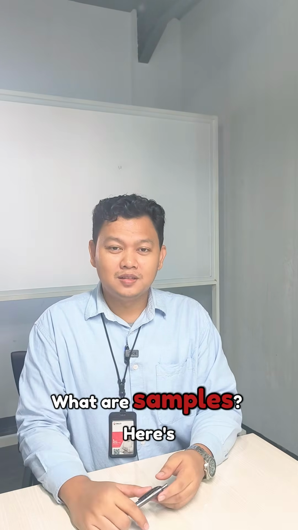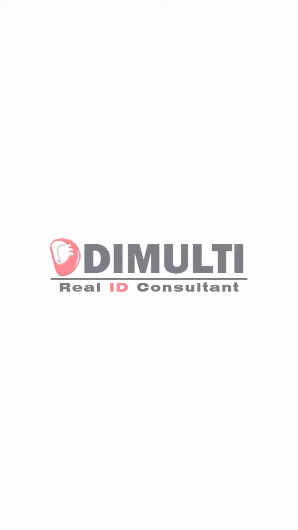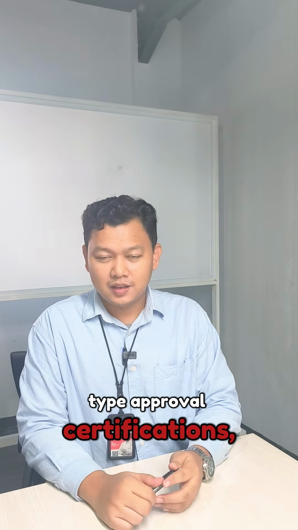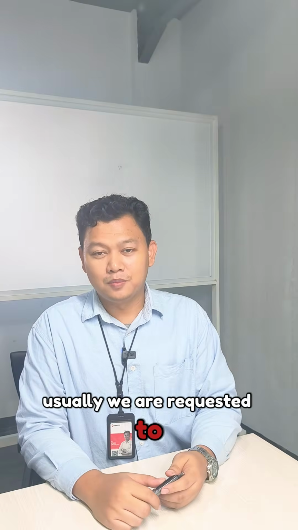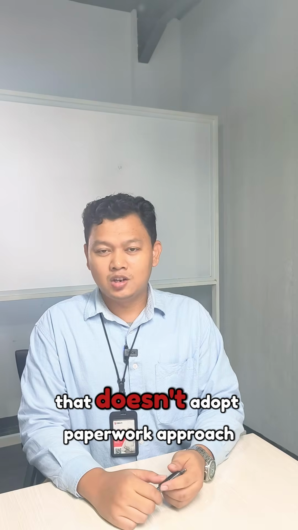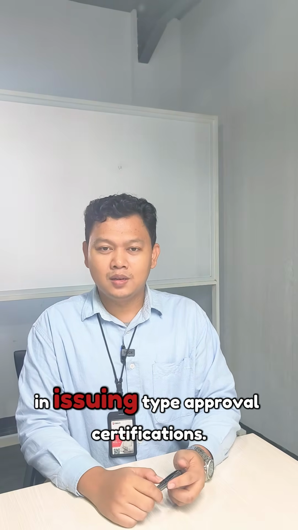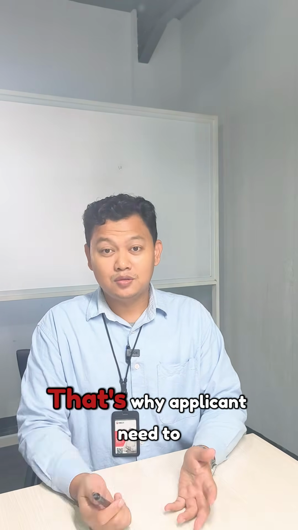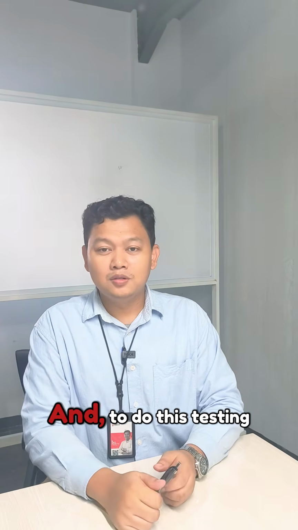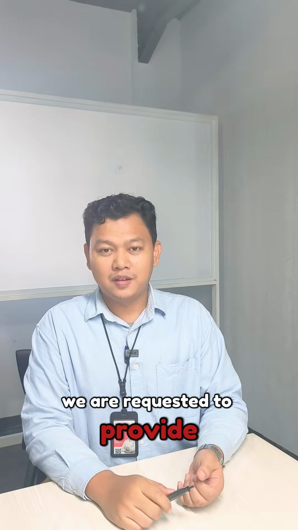What are samples? Here's the explanation. So when we are processing type approval certifications, usually we are requested to provide samples. And this request mostly comes from the country that doesn't adopt paperwork approach in issuing type approval certifications. That's why applicants need to do local testing in the local testing laboratory. And to do this testing, we are requested to provide samples.